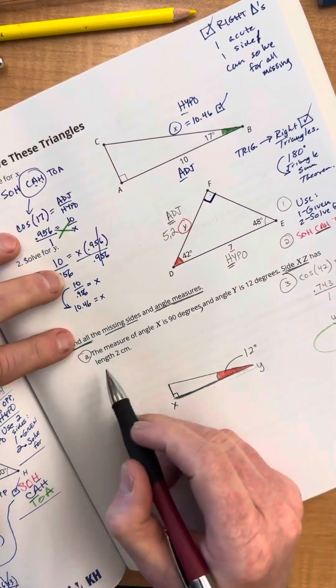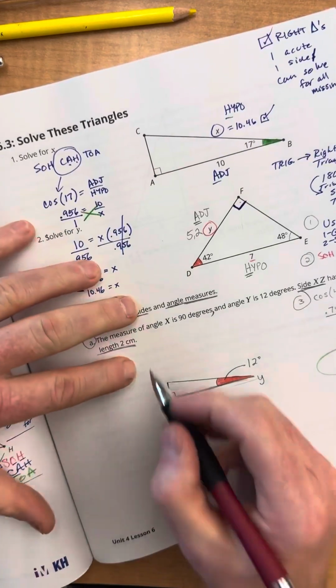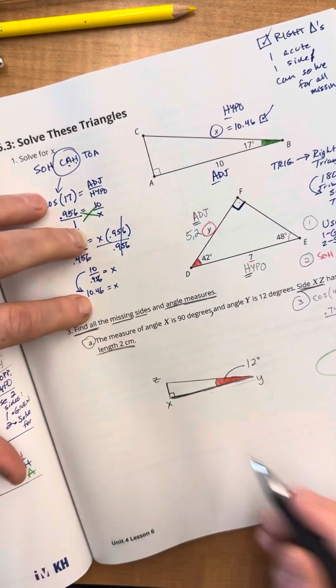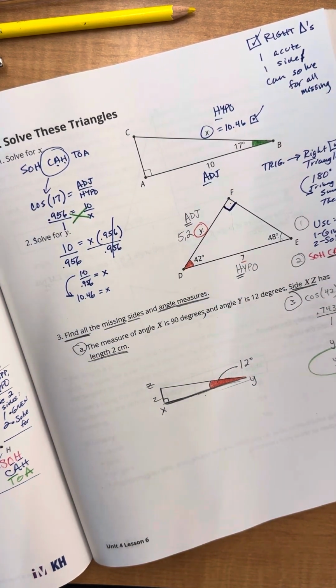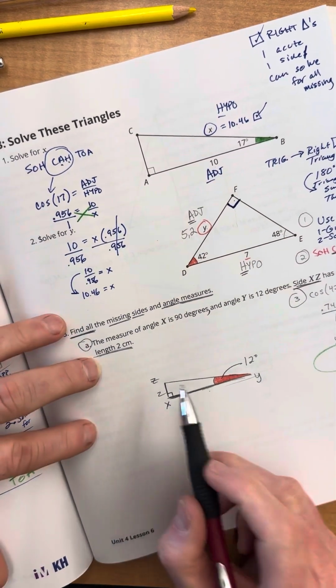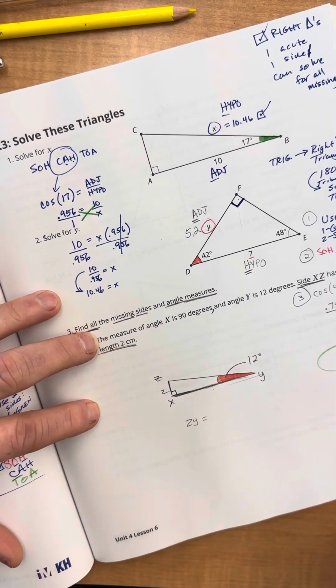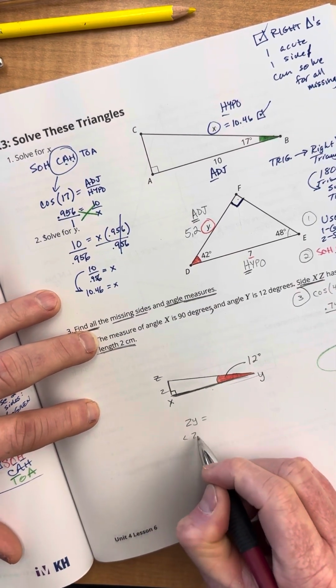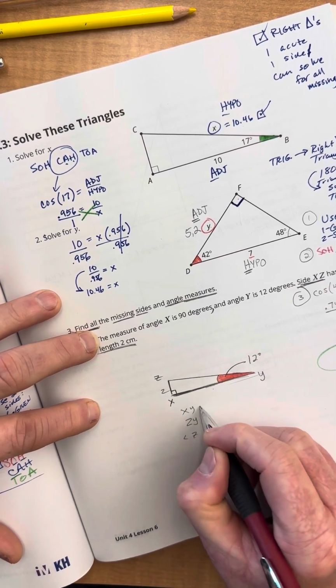Side XZ has a length 2 centimeters. You're like, XZ, where's XZ? Well, you gotta draw it. There's XZ. Length 2 centimeters. You gotta find all. So what's missing? ZY is missing, and angle Z is missing. So you need that. And then XY is also missing.